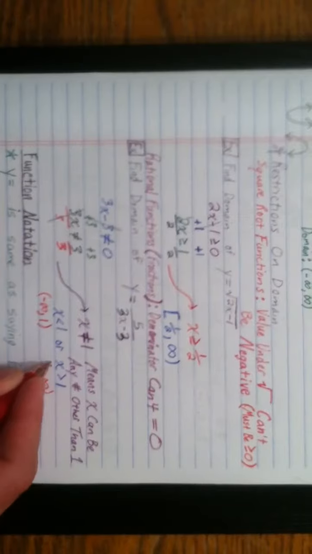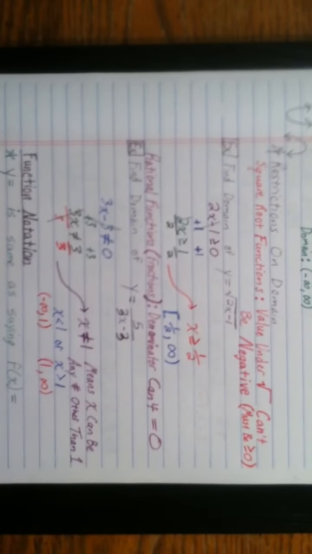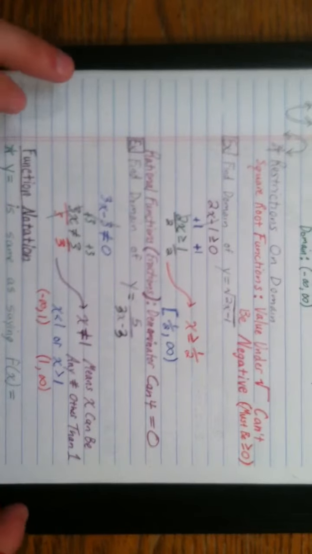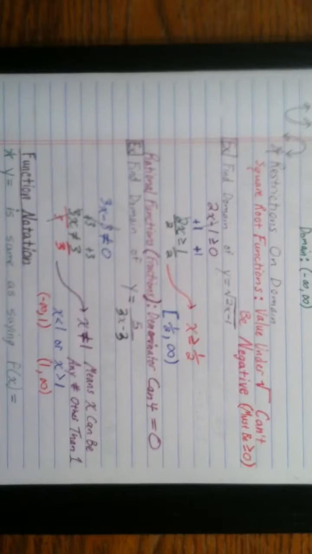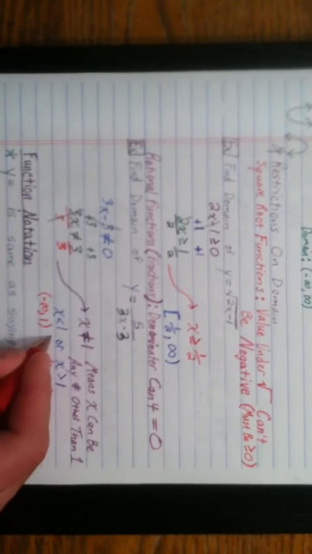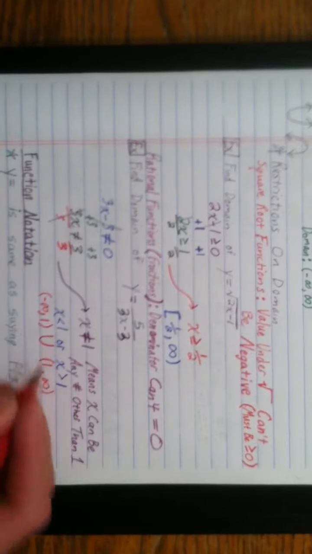But we're not including 1 again, so again we have a parenthesis around it. If you recall back from some of the early sections of the homework we were doing, it could be in this interval or this interval. We put that U in between them to mean the union of those two sets, those two intervals. As long as you pick a number in one of the two intervals, it's fine for our domain.